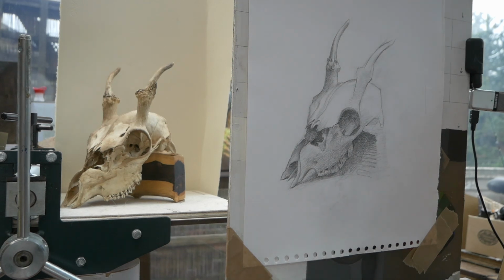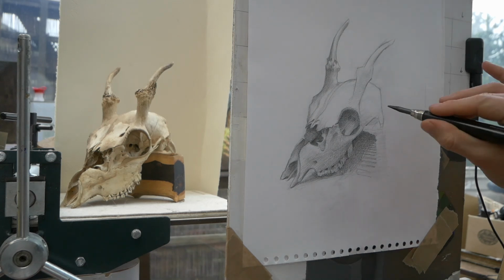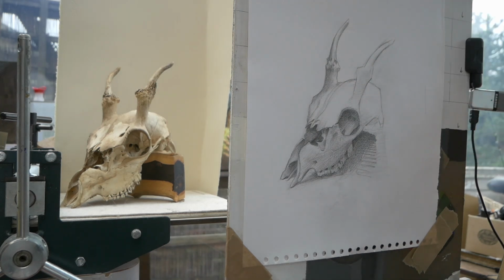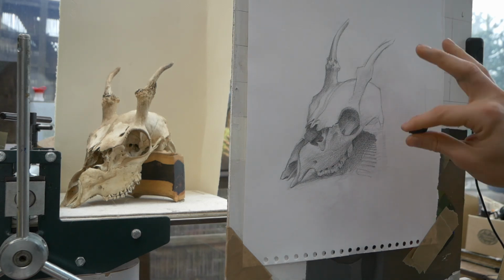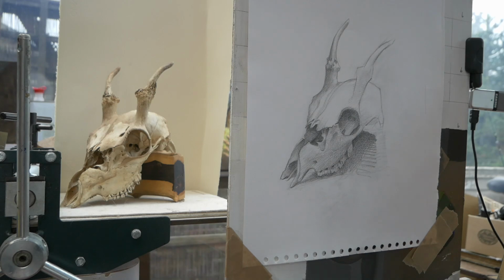So I'm going to move back up to the outside edge of the drawing now. I'm just going to finish off this top right hand portion with the antler. So I'm going to do the same thing I did over on the left hand.